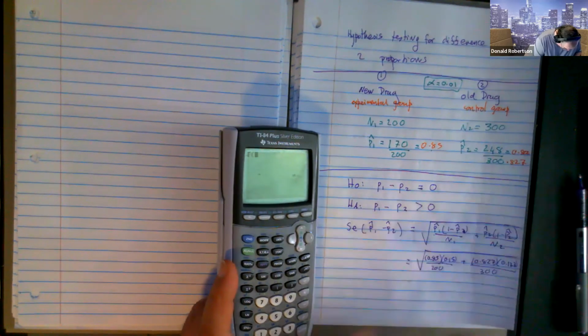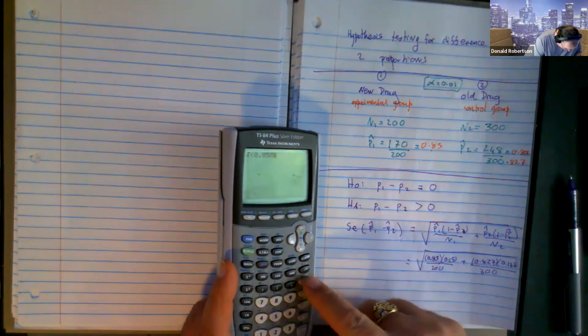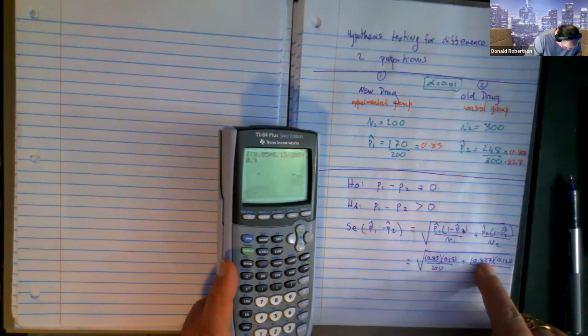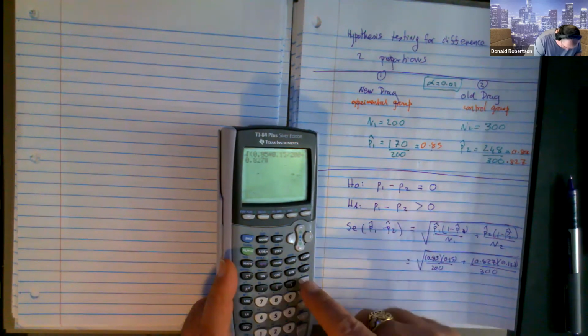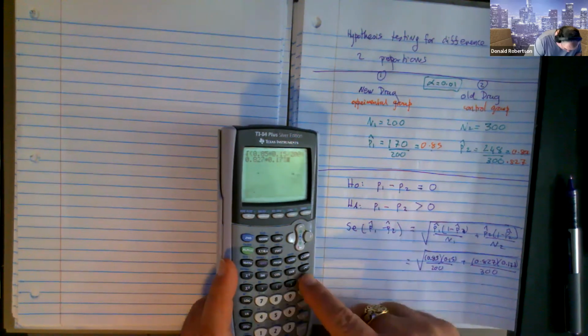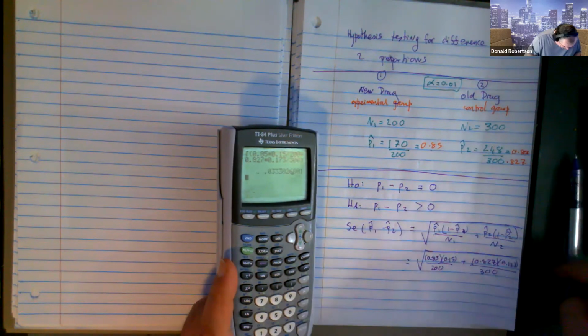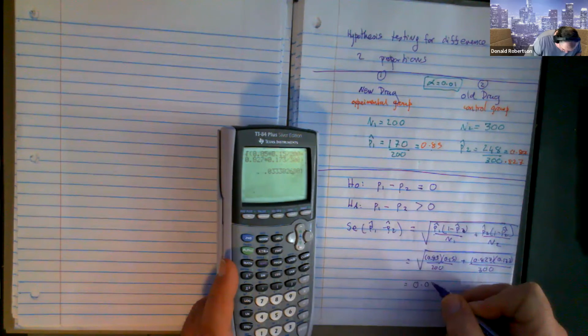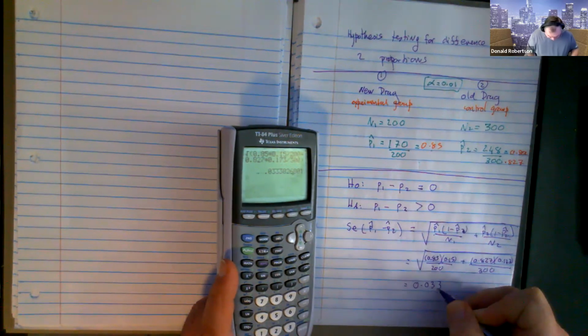So here goes: 0.85 times 0.15 divided by 200. I'm going to add 0.827 times 0.173, all divided by 300. Boom. And the answer we get is 0.033 approximately.